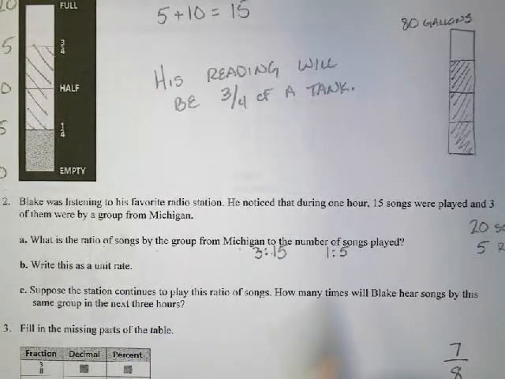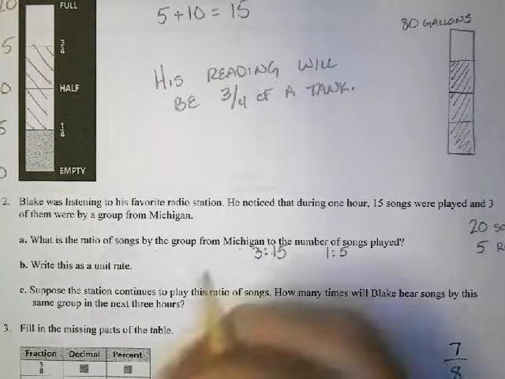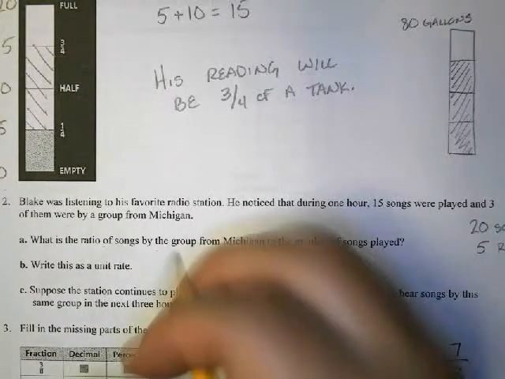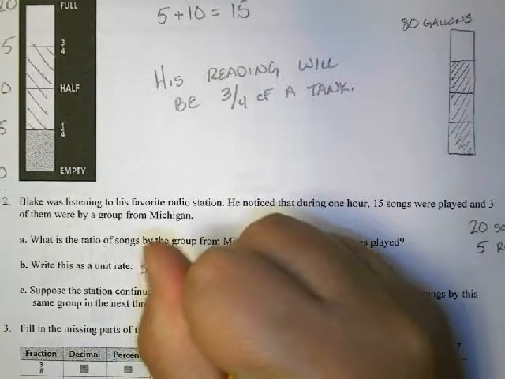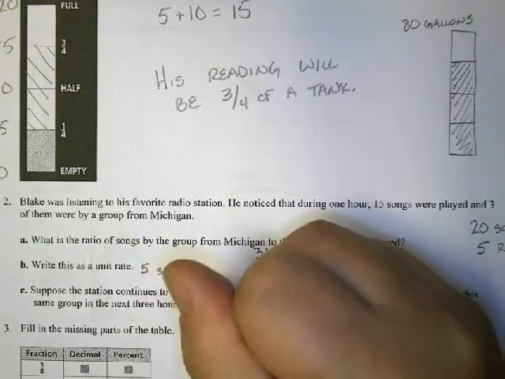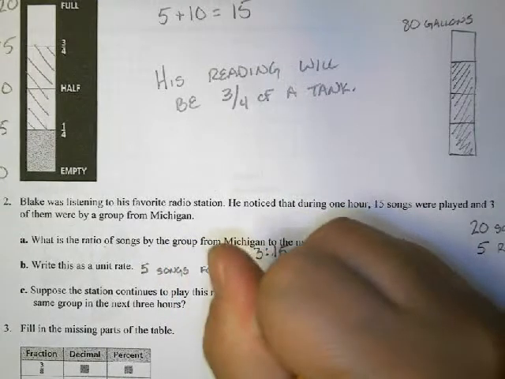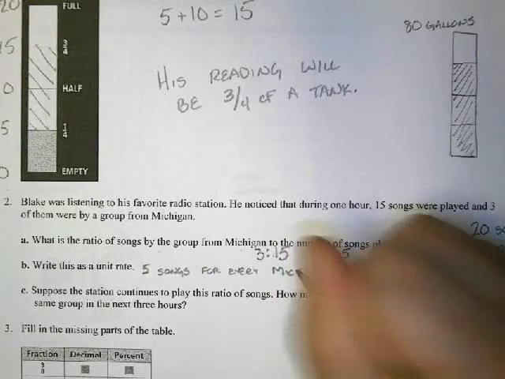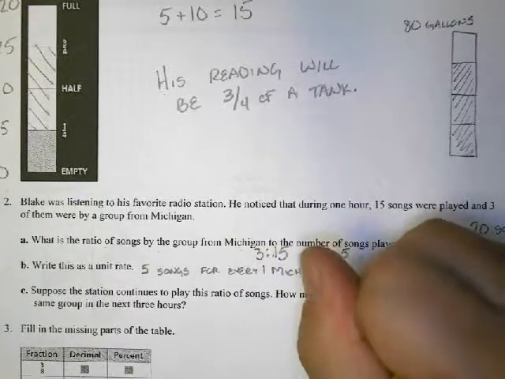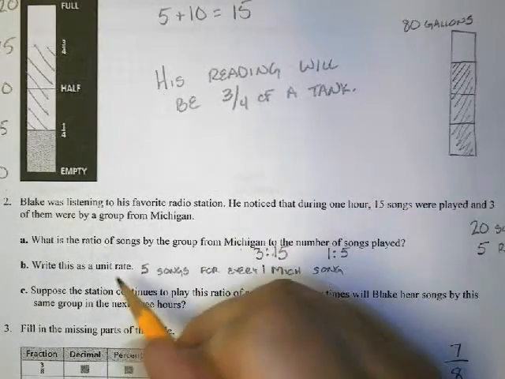So we need to write this as a unit rate. Well, we almost kind of have it done here. I know that there's going to be 1 or 5 songs for every Michigan song, for every 1 Michigan song.